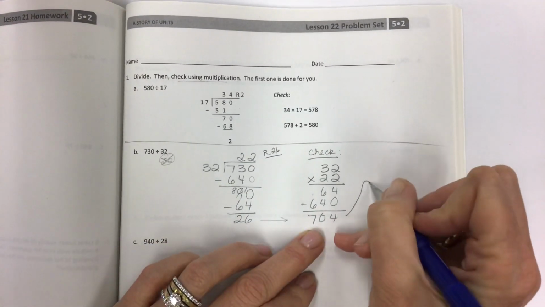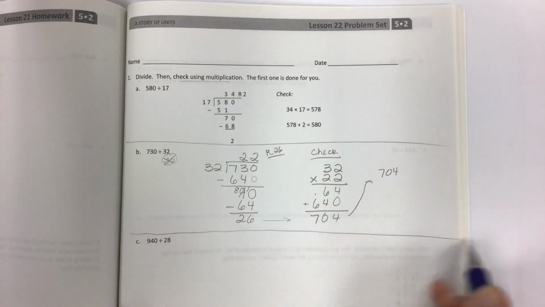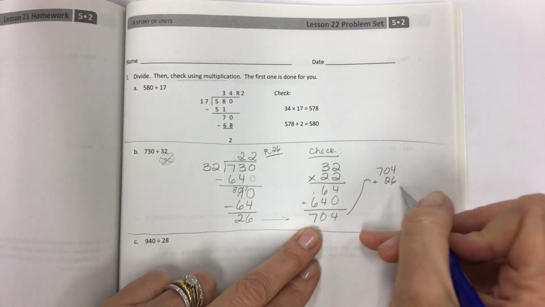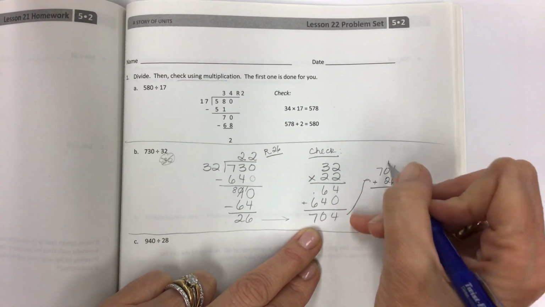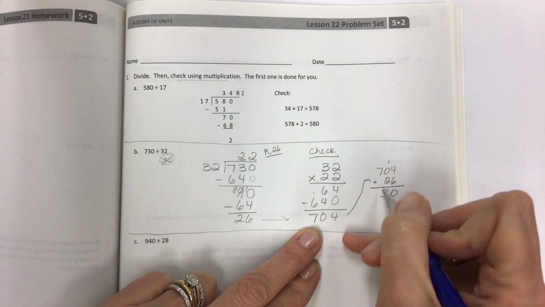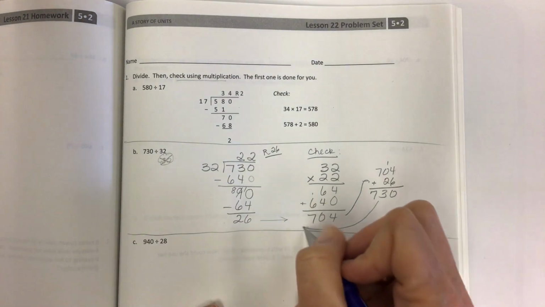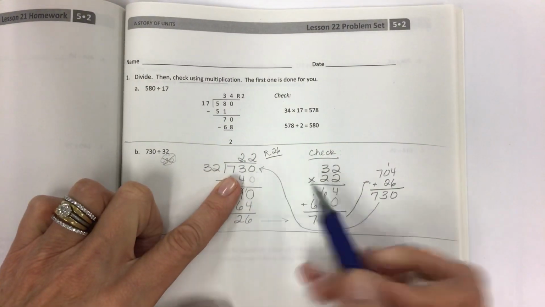Okay, so we're going to take that 704. I'm going to move it up because I don't want to creep into the space for the next problem. And we're going to add our remainder on. So 6 plus 4 is 10, carry the 1, 2 plus 1 is 3, and then we have 730. Now this is what finally gets compared to what we started with for our dividend.